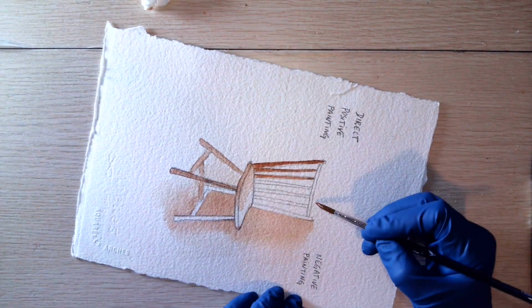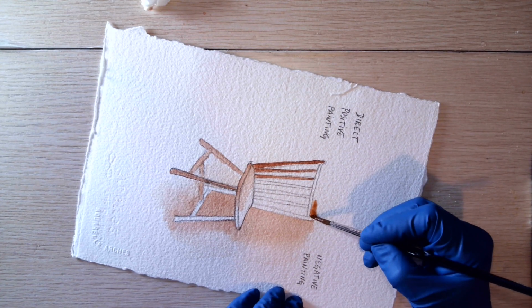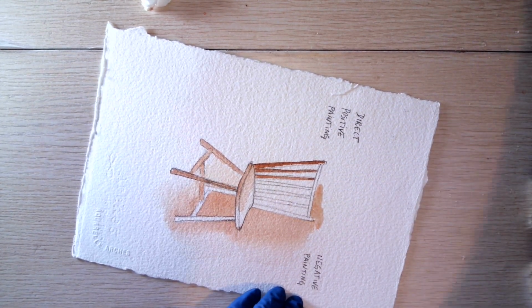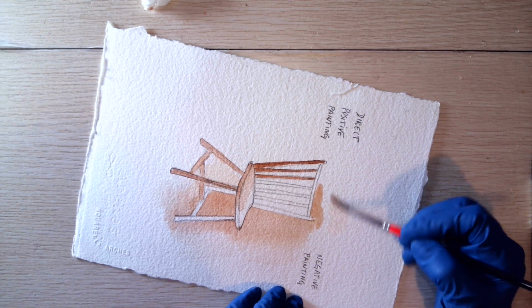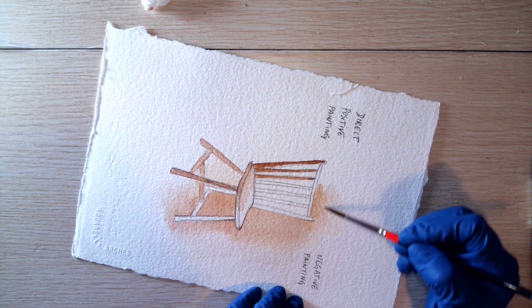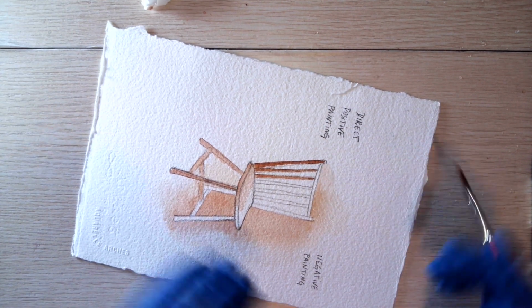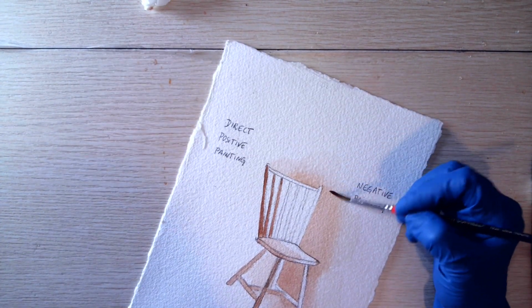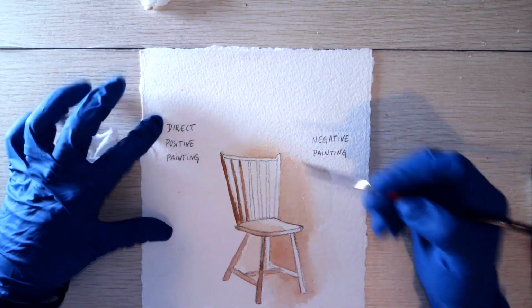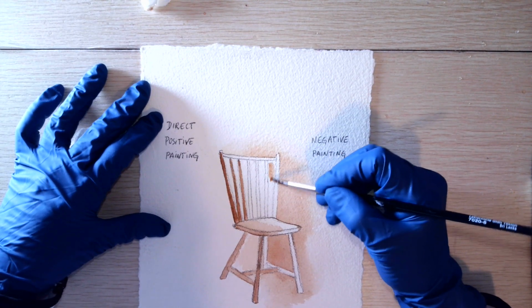And you continue constructing your negative painting. Make sure you leave all the borders, edges very soft so you can come back easily.